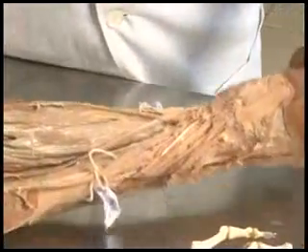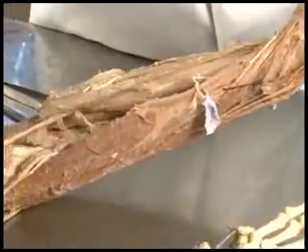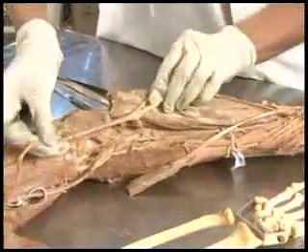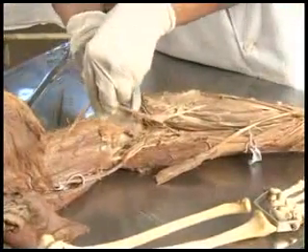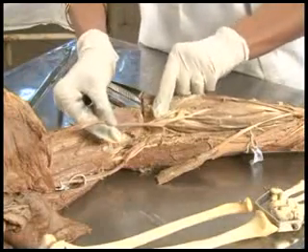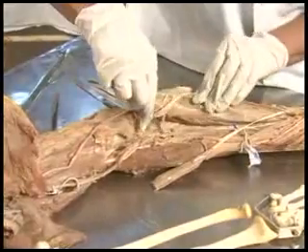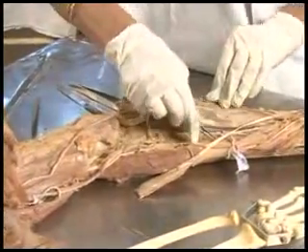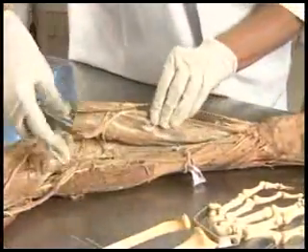The last and the most important nerve in the region of the forearm is the median nerve. The median nerve gives a number of branches in the cubital fossa to supply the four muscles of the superficial compartment. Then it gives the anterior interosseous, which supplies the three deeper muscles.